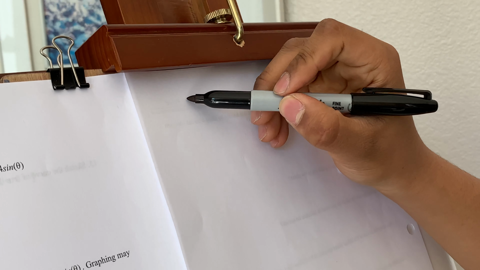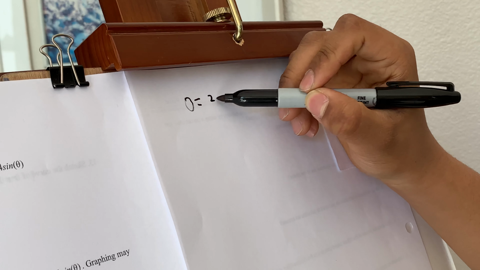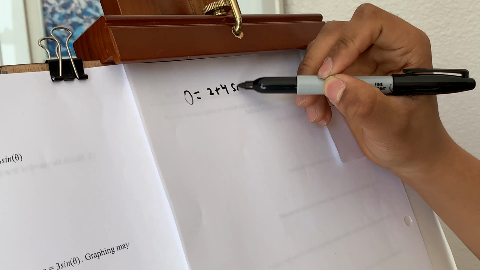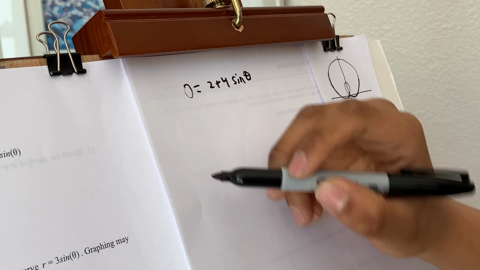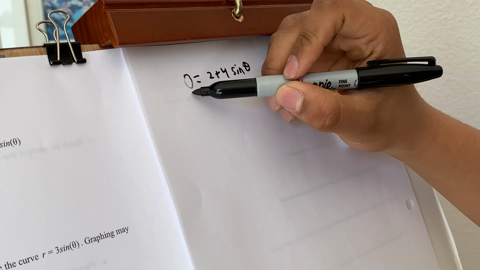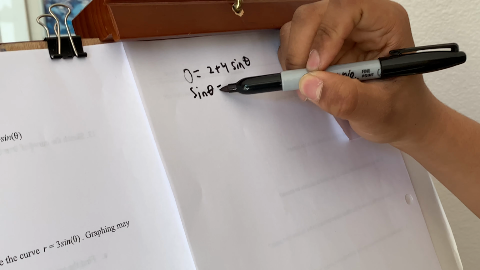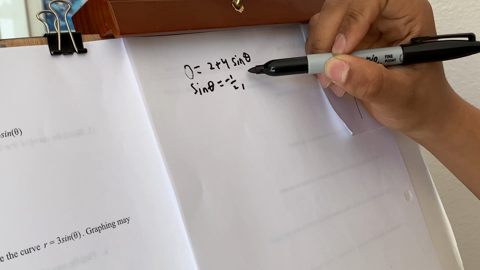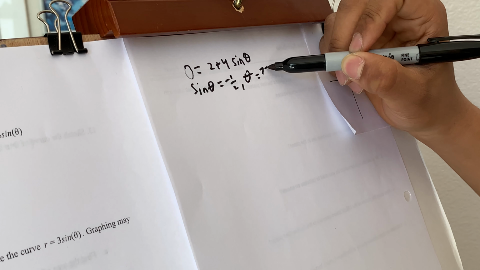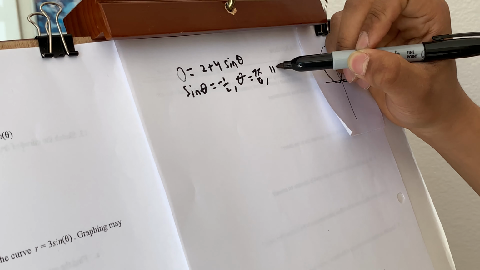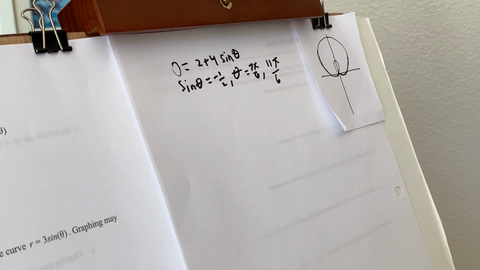So we're going to set 0 equals 2 plus 4 sine theta. Using algebra, we can find out that sine theta needs to equal negative 1/2, where theta is going to be equal to 7 pi over 6 and 11 pi over 6.